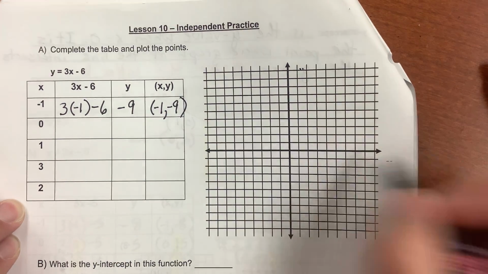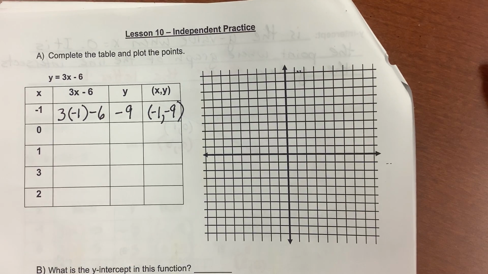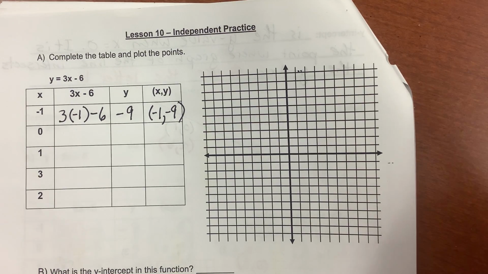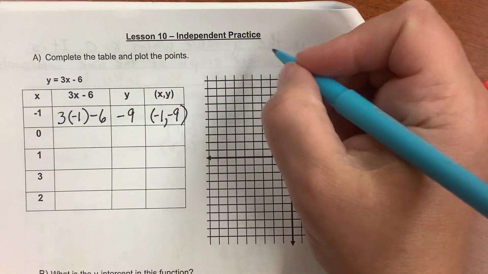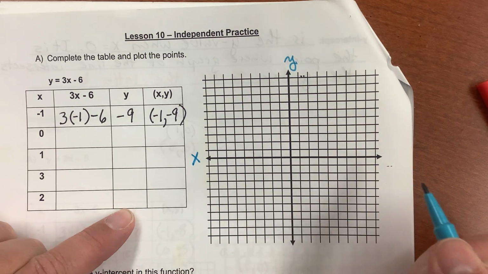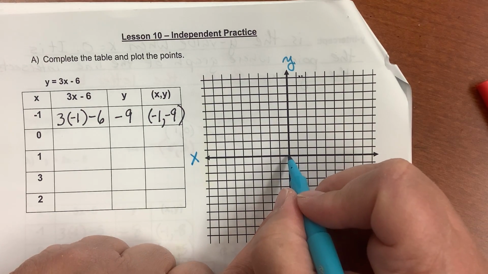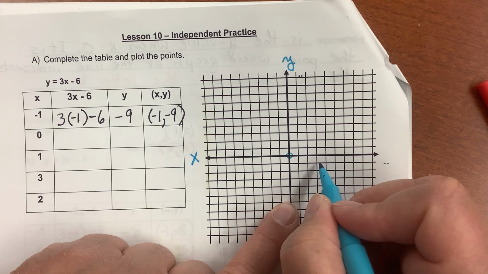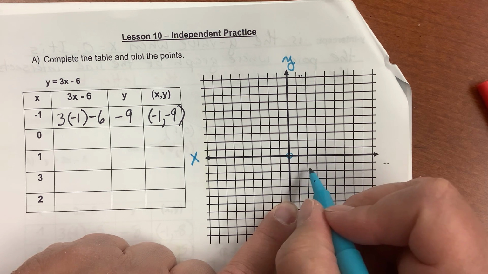So, there's no numbers on here. We have to put some numbers on here. Let's do that with a nice blue pen. This is the y-axis. This is the x-axis. This is 0. I'm not going to count all of the lines because that'll make a mess.